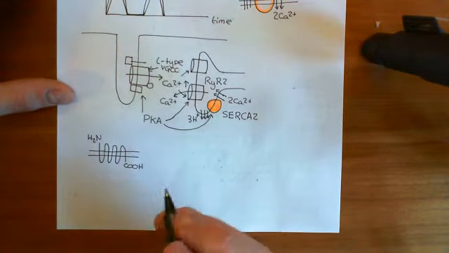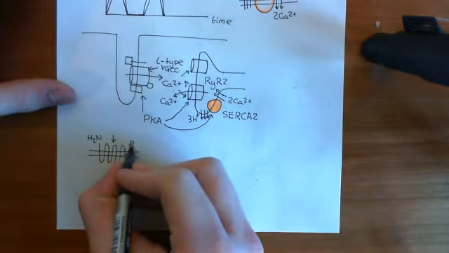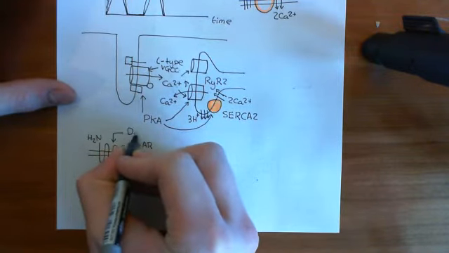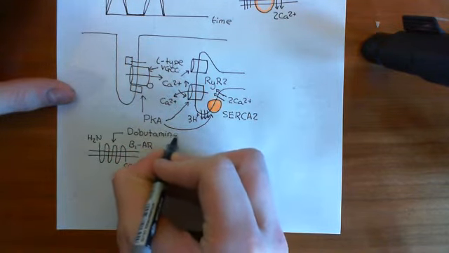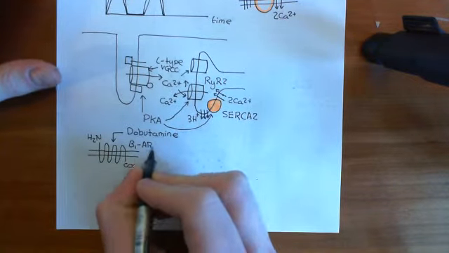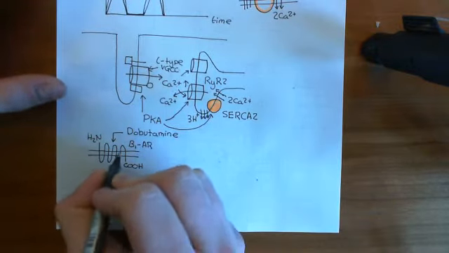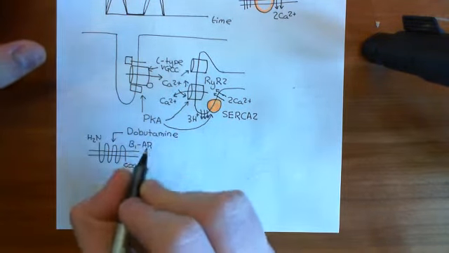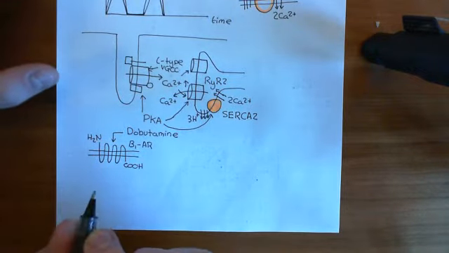However, we want to see exogenous agonists. So a selective agonist for the beta-1 adrenoreceptor is a drug known as dobutamine. Dobutamine specifically binds to the beta-1 adrenoreceptor and activates it, and the beta-1 adrenoreceptor is mainly expressed on the heart, so dobutamine results in an increase in heart rate and also an increase in the force of contraction of the heart.